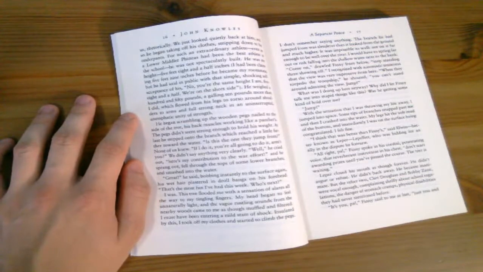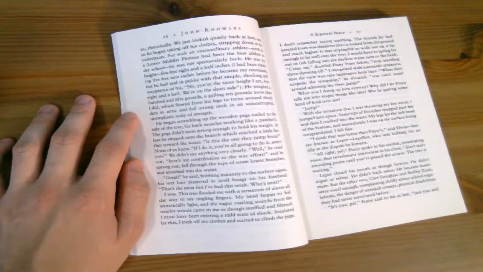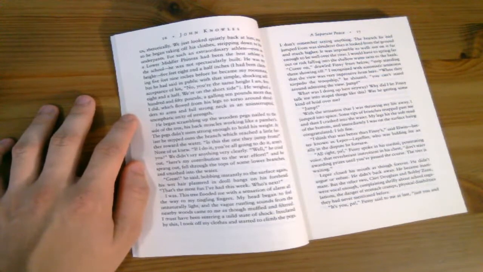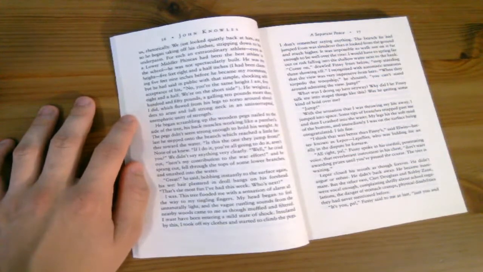I was. The tree flooded me with a sensation of alarm all the way to my tingling fingers. My head began to feel unnaturally light, and the vague rustling sounds from the nearby woods came to me as though muffled and filtered. I must have been entering a mild state of shock. Insulated by this, I took off my clothes and started to climb the pegs. I don't remember saying anything.